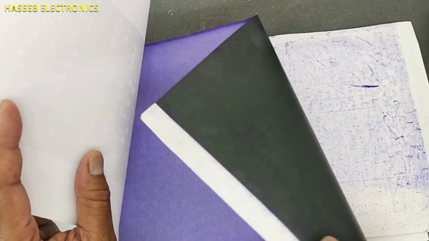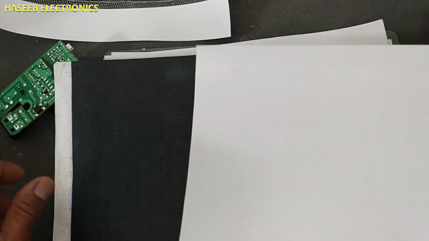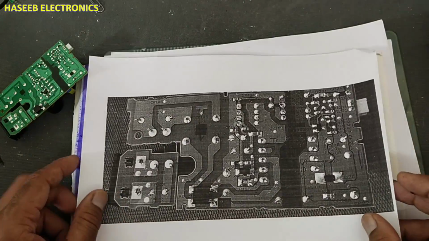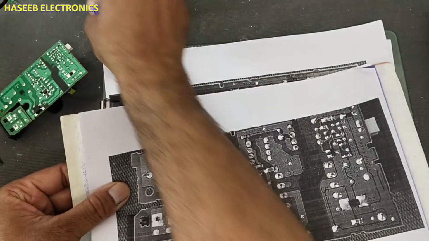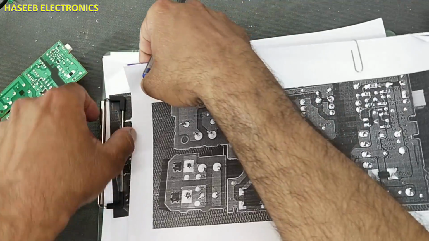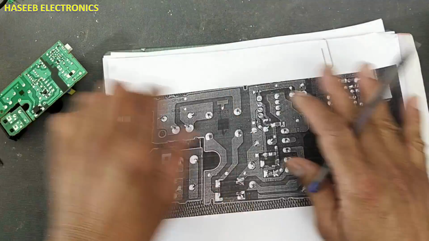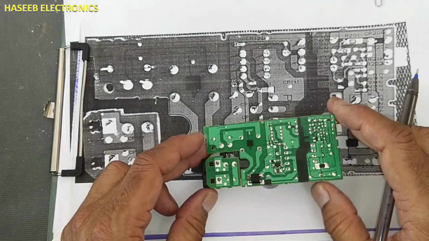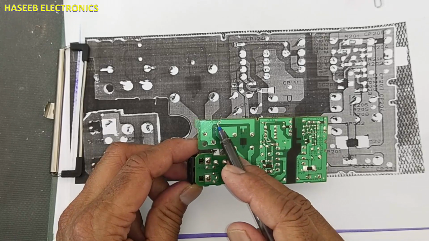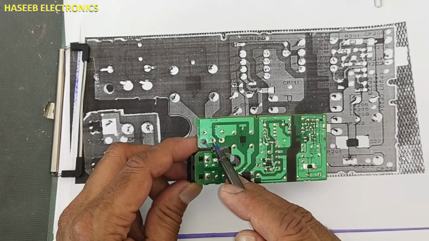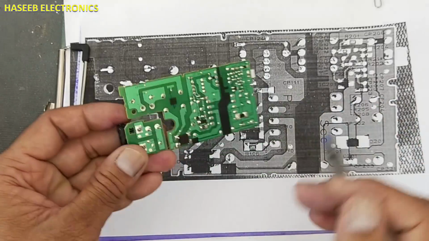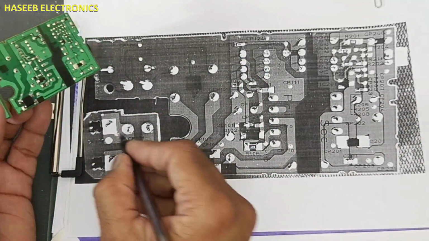And then we need a carbon paper. Take a blank white sheet. Under this carbon paper, place this picture on the top side of this carbon paper. Take some paper clips and we will hold it here. What we will do, we will start from this end. We will move step by step and we will monitor all the joints, all the connections, what is here, what is there. Let's start. We have input terminals here.